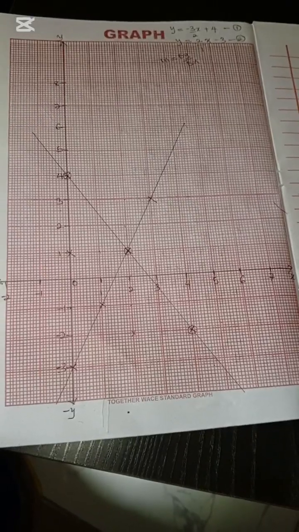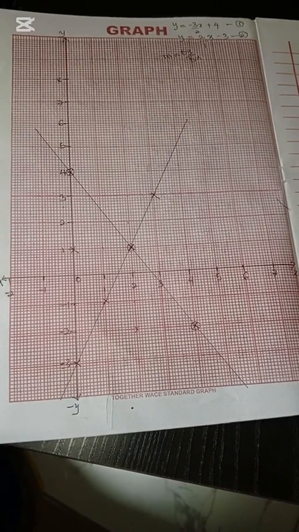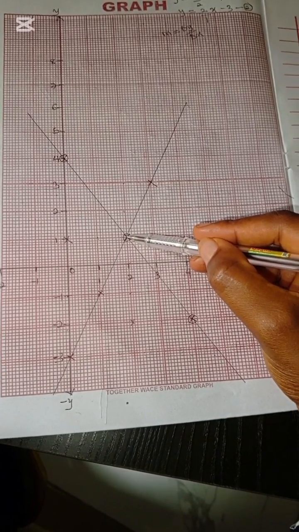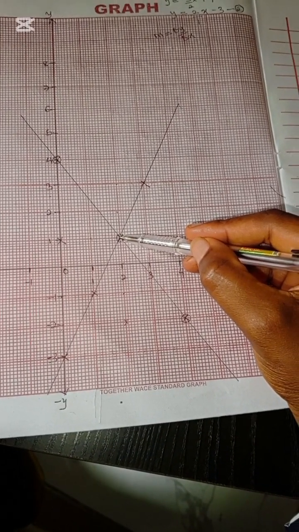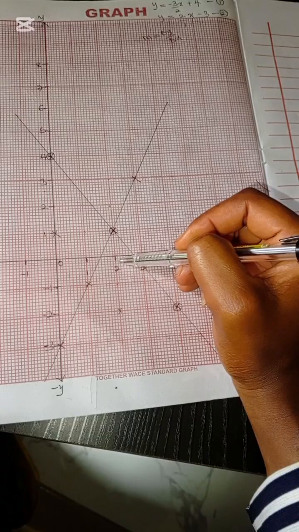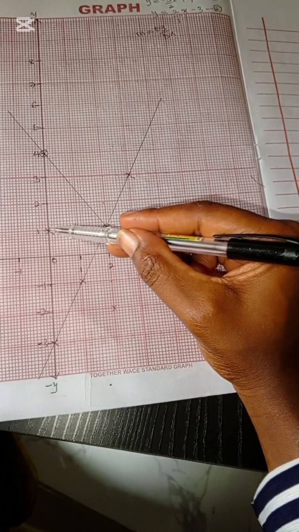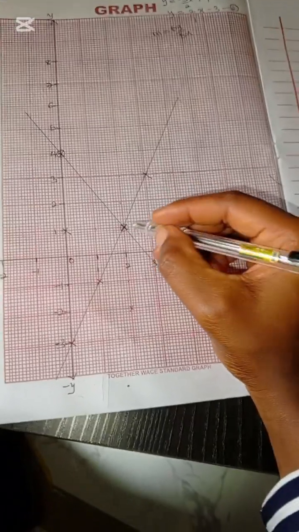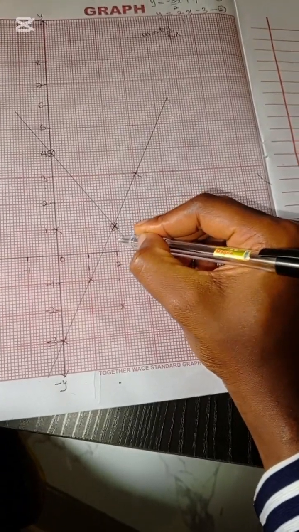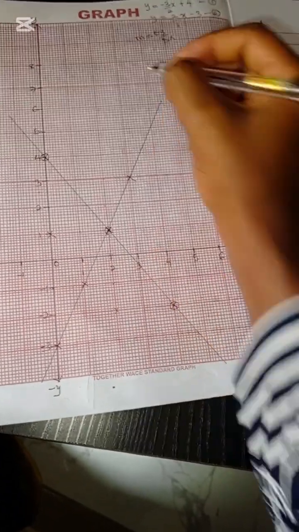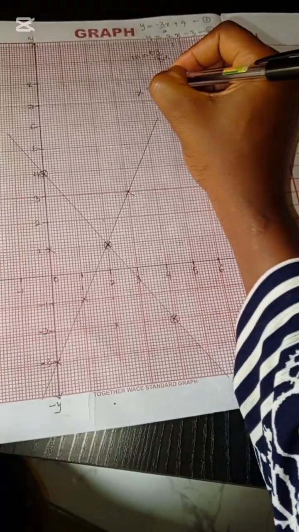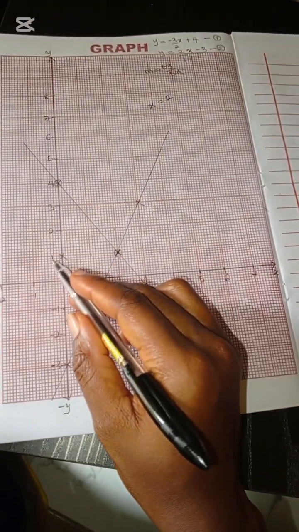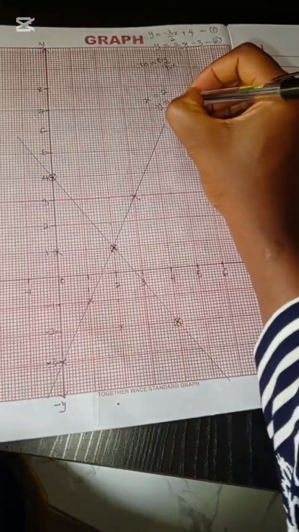So how can you get your value of x and your value of y? To do that, you have to concentrate on this point where the 2 lines meet. From here, you're going to trace down to the x-axis and trace also to the y-axis. Whatever value you get will be your value for x and y. From this point, tracing down, the value we have for x is 2. So our x is equal to 2. Then from this point again, we trace to the y-axis. The value we have is 1. So our y is equal to 1.